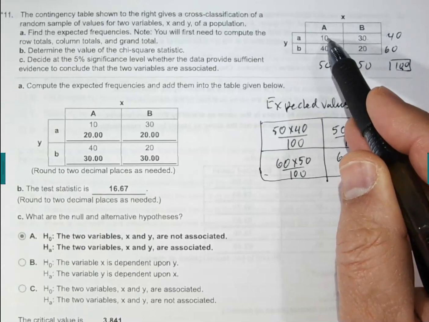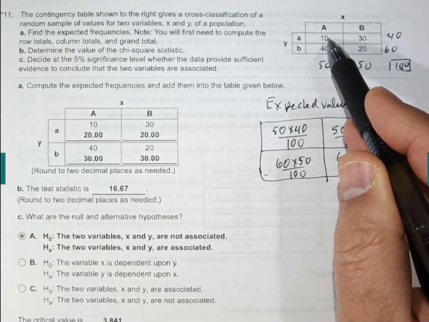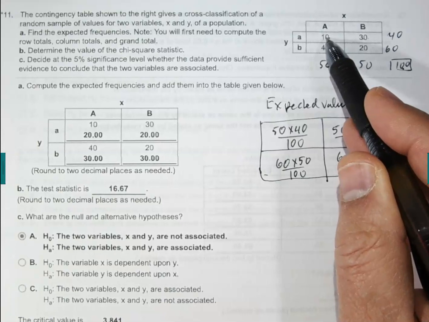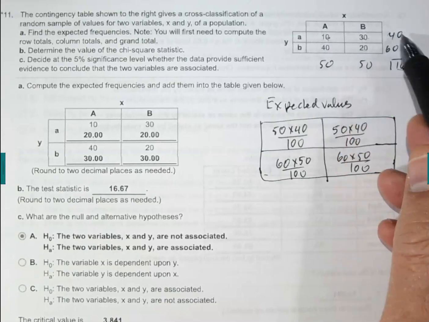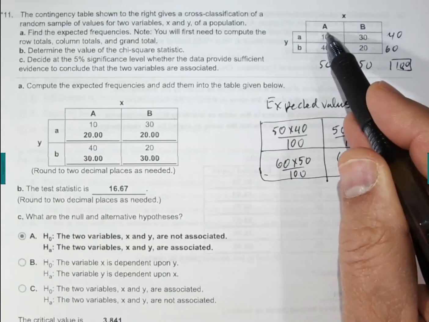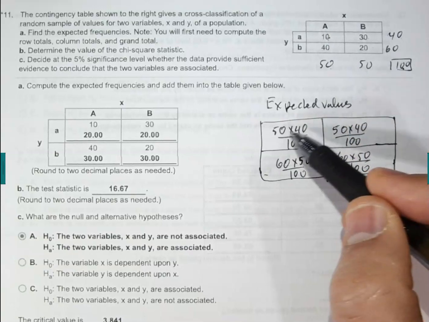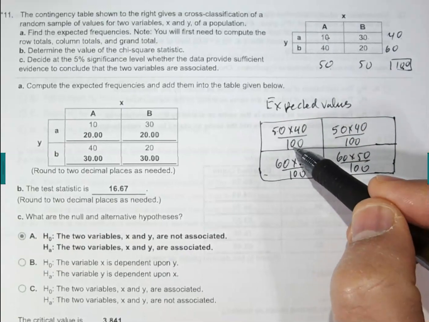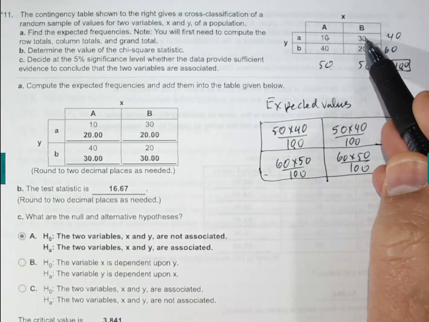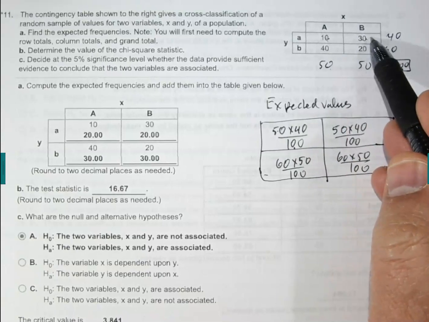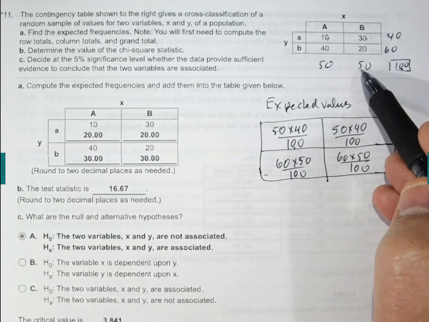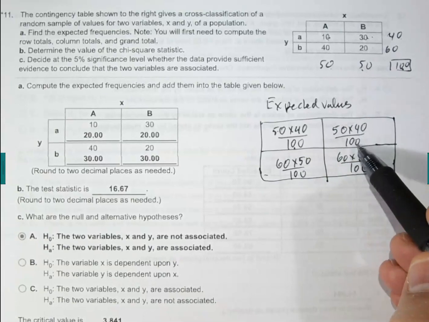For 10, look what you do. It's very easy. The total in the row that contains 10 is 40. The total in the column that contains 10 is 50. So you multiply 40 times 50 and divide by the grand total. For 30, what's the row total here? 40. What's the column total? 50. 50 times 40 divided by 100.